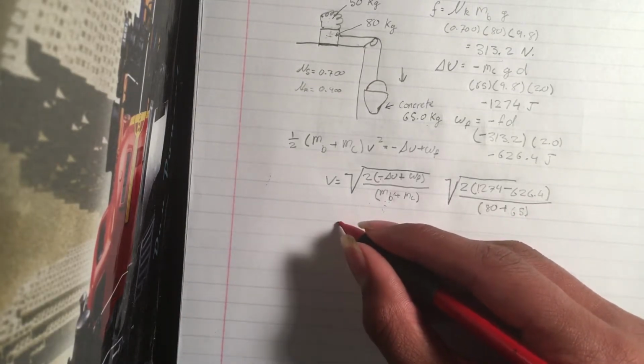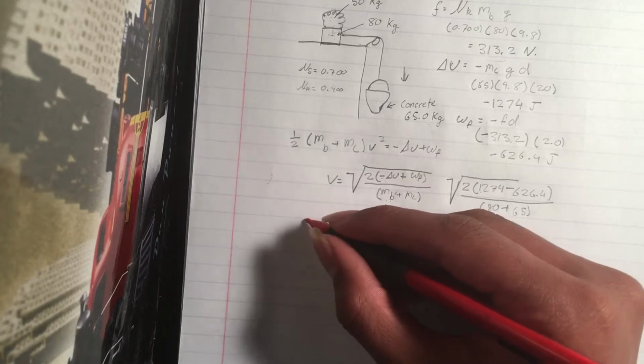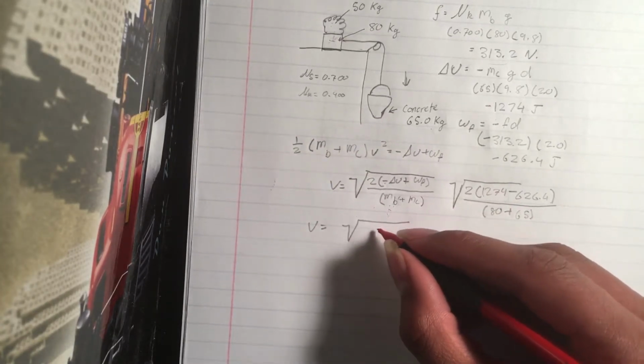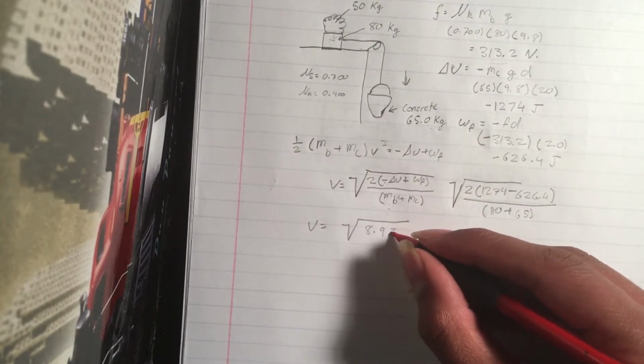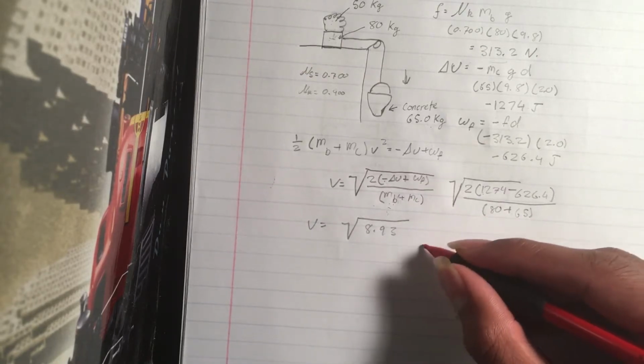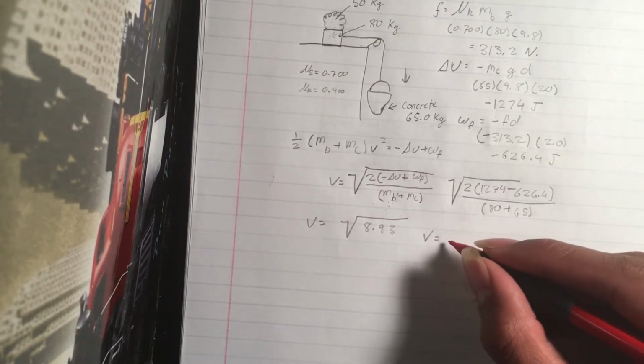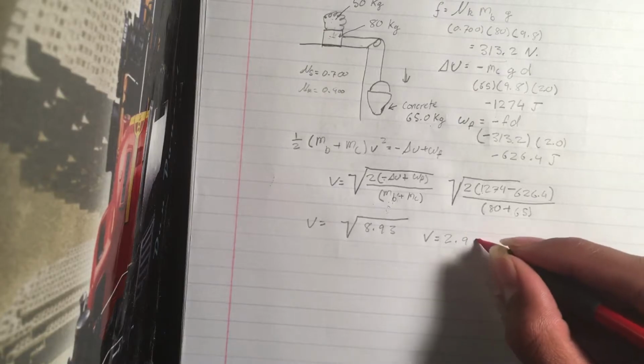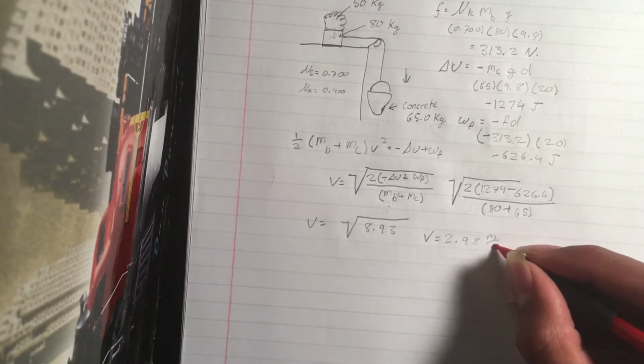Simplifying that, we get velocity equaling the square root of 8.93, and plugging that into a calculator, velocity is equal to 2.98 meters per second.